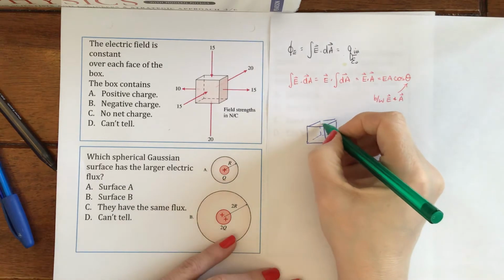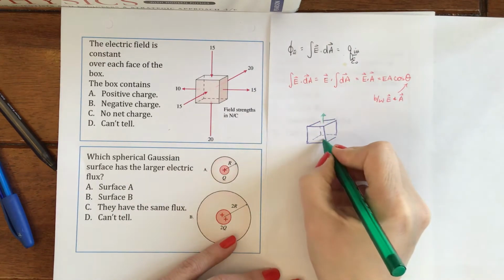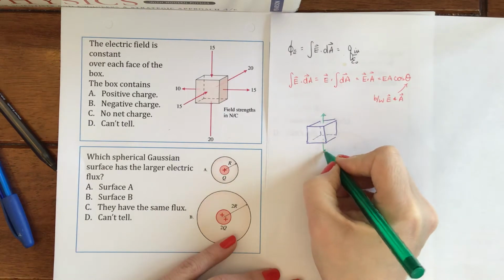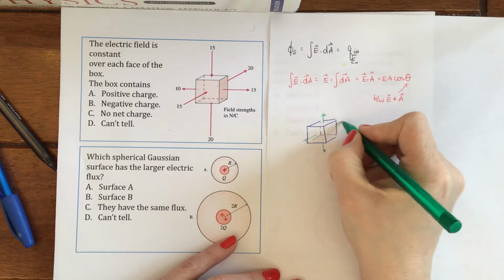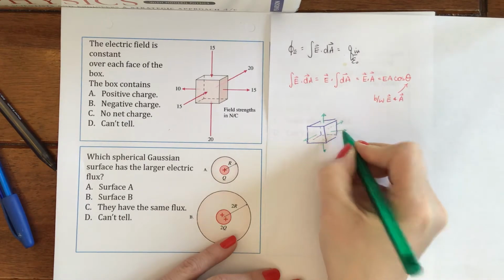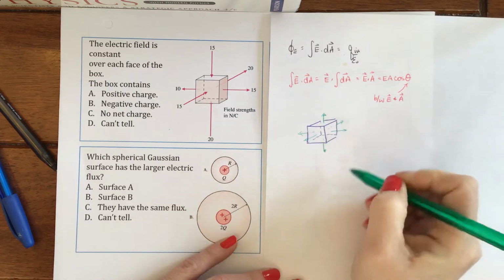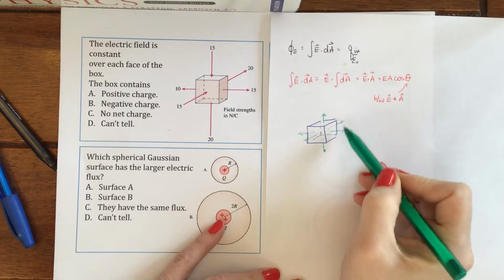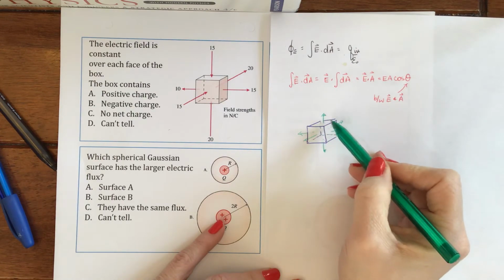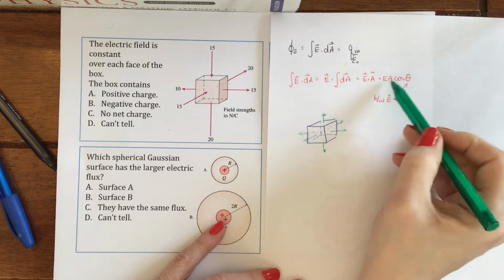On the top it points up, on the bottom it points down, the front it points out, the back it points out, this side out, and on this side also out. There, I think I got every face. So the area vector points outwards everywhere. What we'll have to do is figure out the direction of the area vector, the direction of the electric field vector, find the theta, and it'll give us something about this side of the equation.